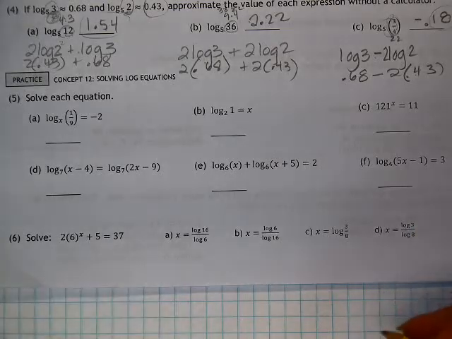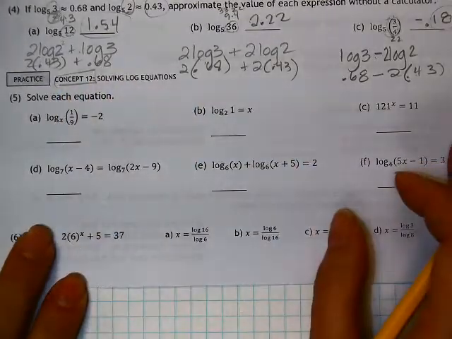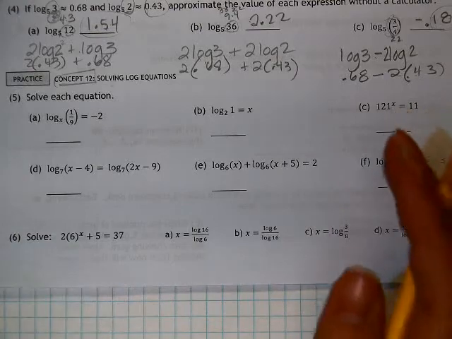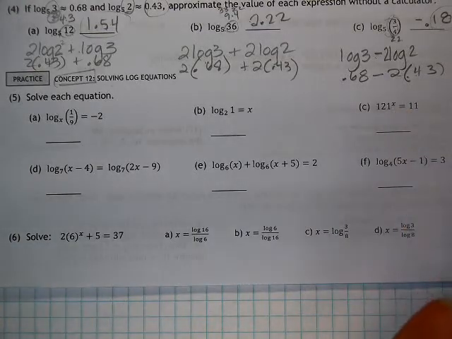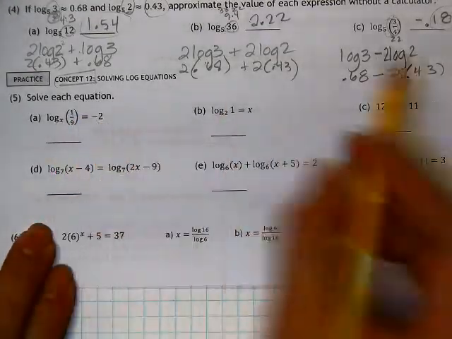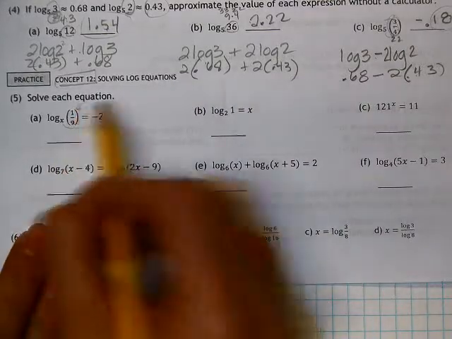All right, here we go. Concept 12, solving with log equations. I like logs. I hope you guys like logs too. I think they're a little bit fun. When we do these, you really just need to do little snails, and I love my little snails.